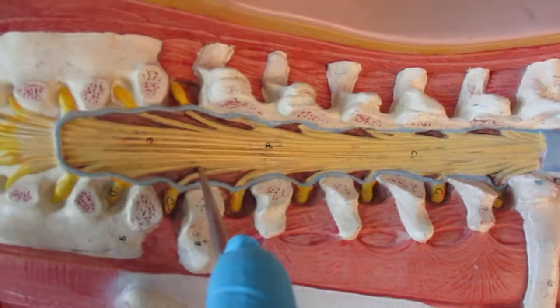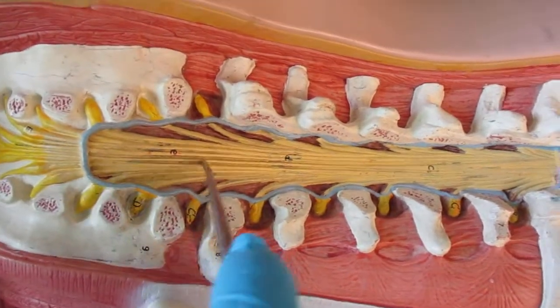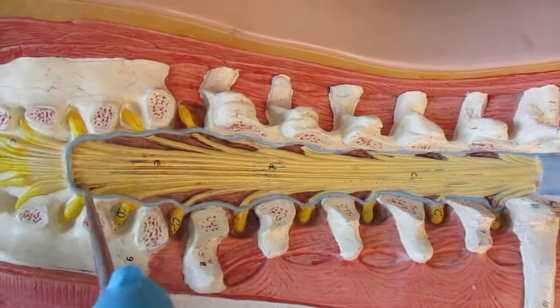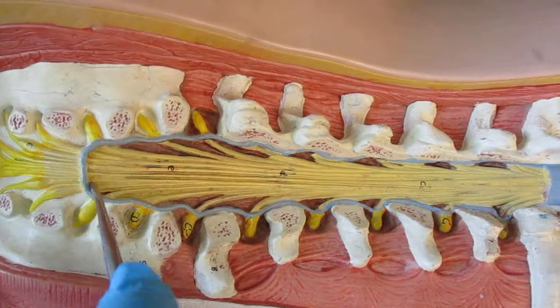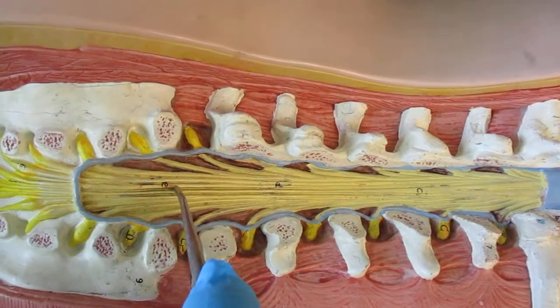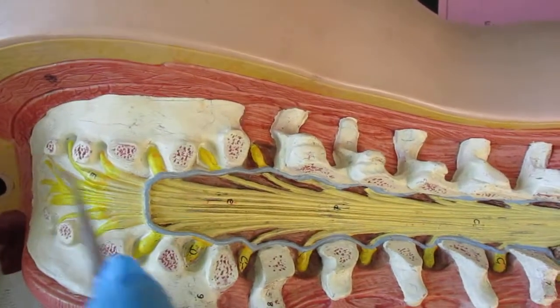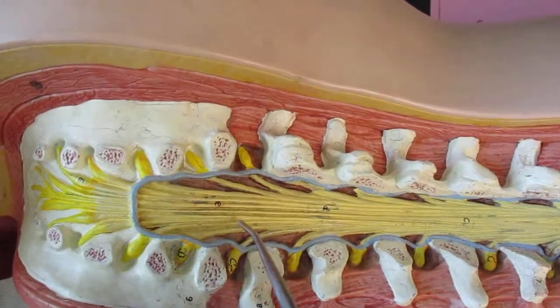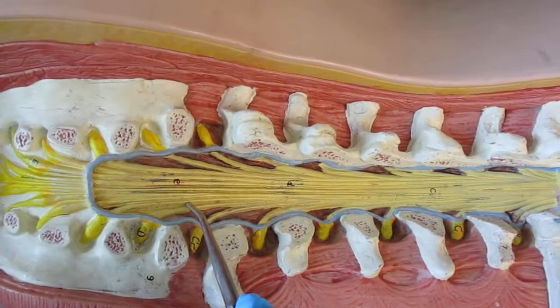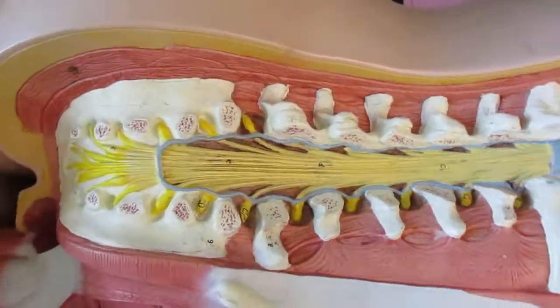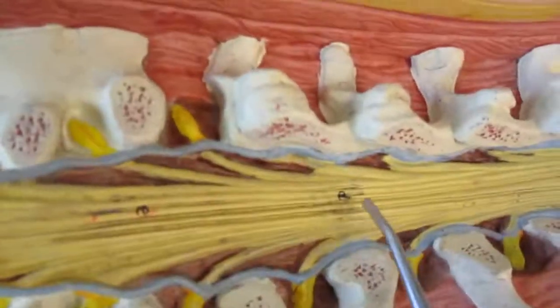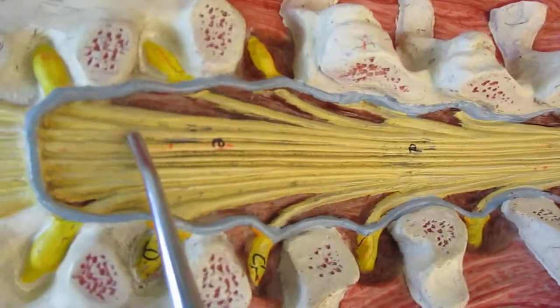But right here, there's nerve rootlets, and this is what the cauda equina is, because it looks like a horse's tail. That's the Latin term, cauda equina. And the terminal filament is this structure right here, E.